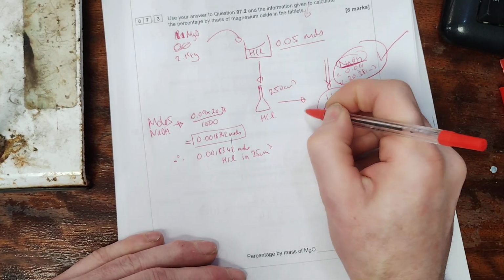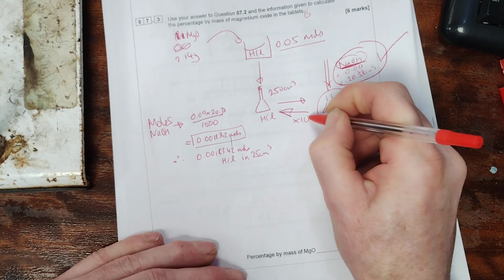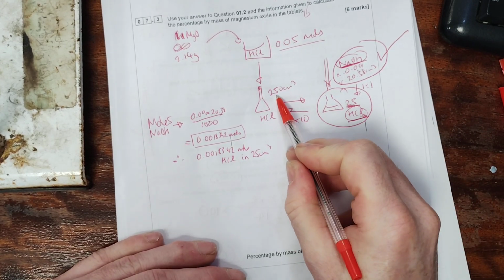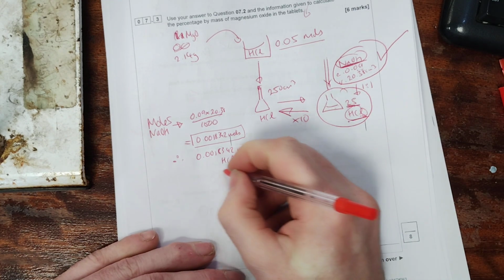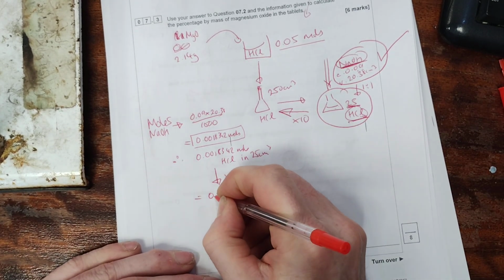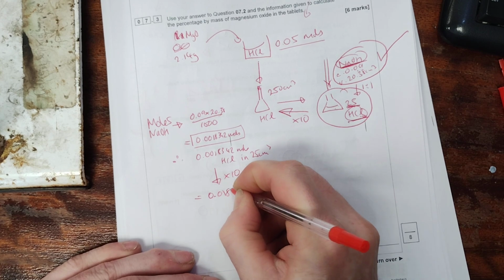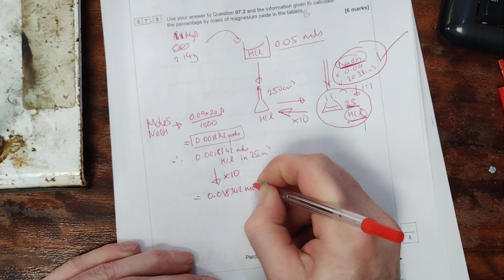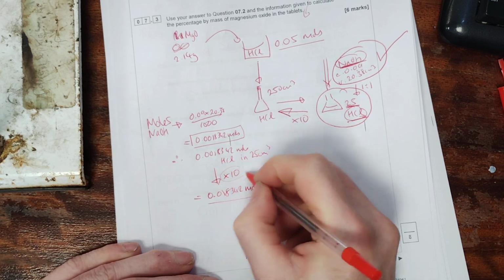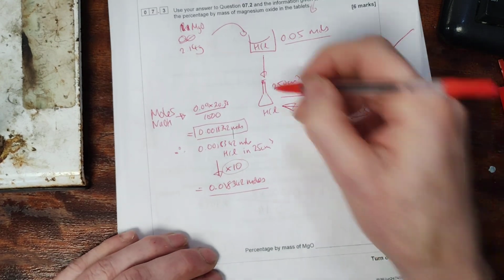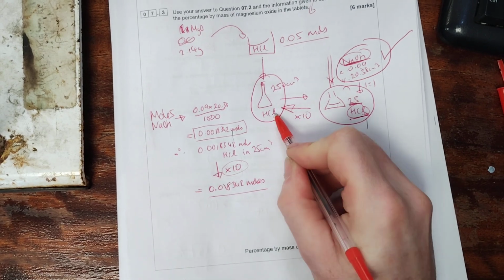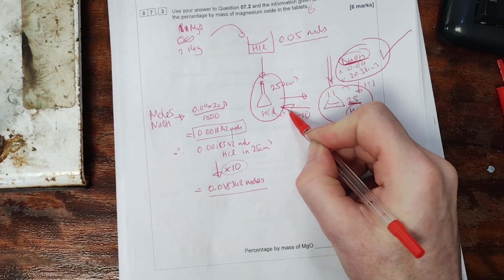So I'm here. I know how many moles of HCl are in here. From 25 to 250 to go this way, I'm going to times that by 10. So if I know moles in 25, if I times it by 10, I'm going to get moles in 250. So taking this number and timesing by 10 will give me 0.018342 moles. Okay, if you got this number of moles wrong, you can still get the mark for doing times by 10. So I now know how many moles of HCl were in here after I added the tablets.